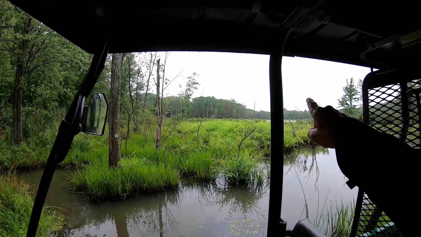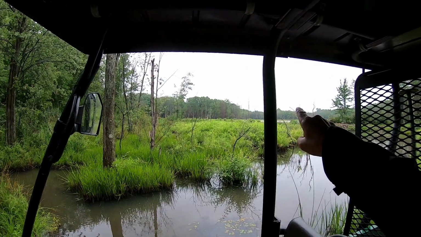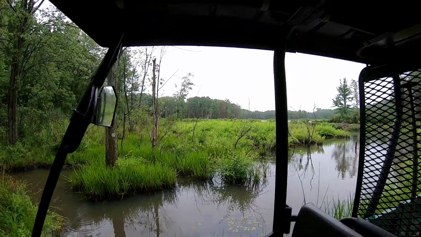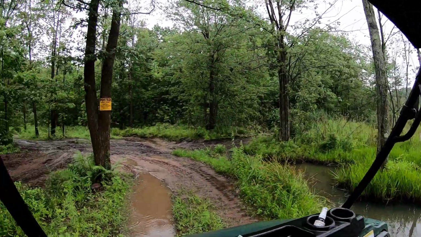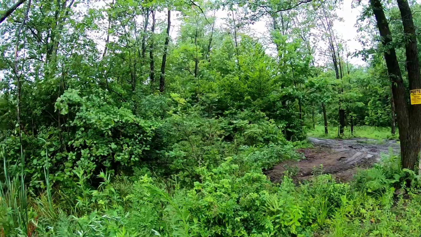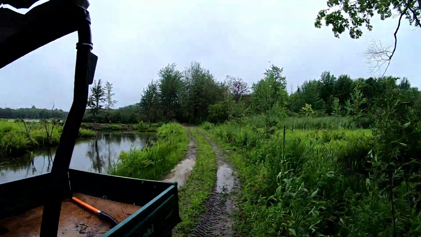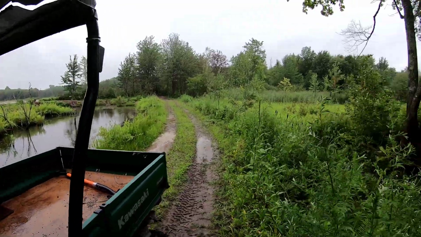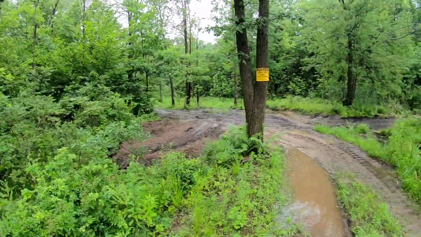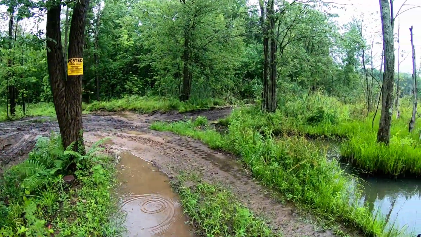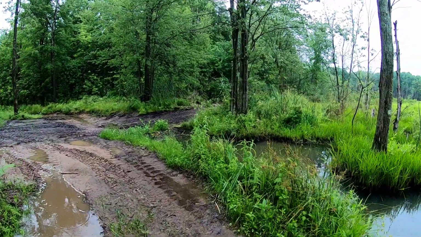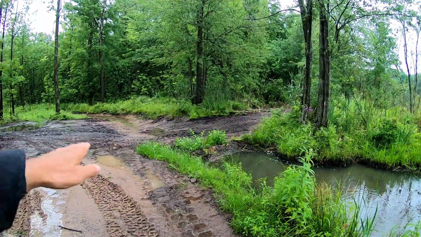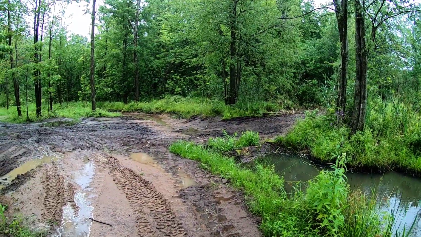Up above is the upper pond and the upper beaver dam, and we're on the roadway going alongside the lower pond, the lower beaver dam, which is right here. One of the things I'm always working on is trying to make our access roads as easy to traverse as possible, and this was just too steep of an incline and decline here.